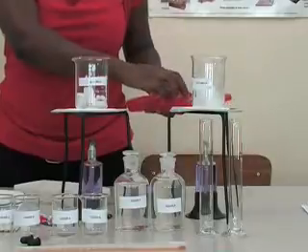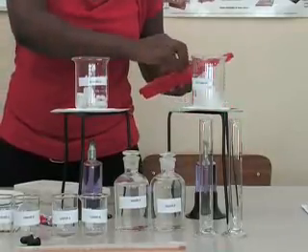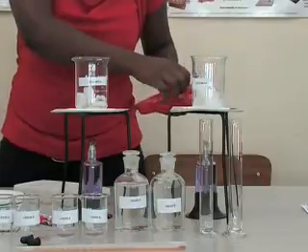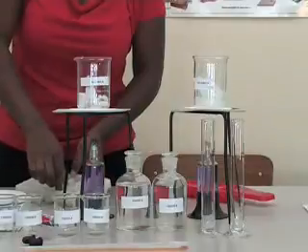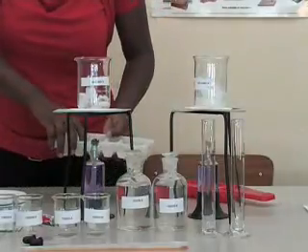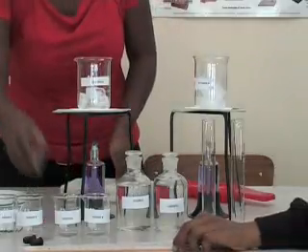Now we will take the frozen ice cubes of A and B and put them into the correspondingly marked beakers. Then we insert the thermometers. So Susie, you can take their melting points once they have melted.